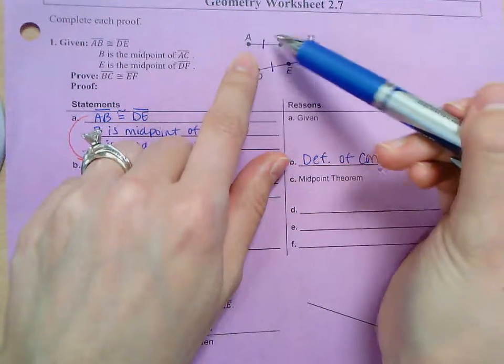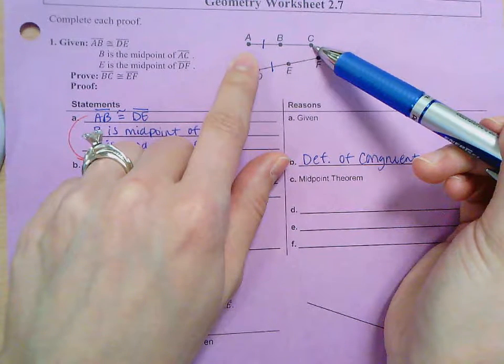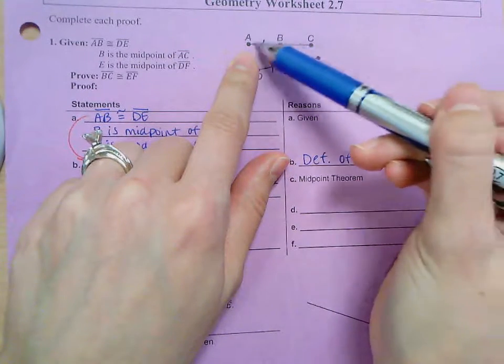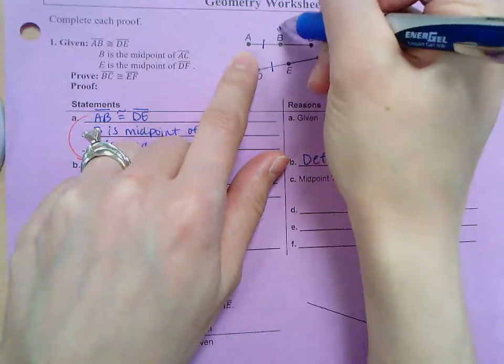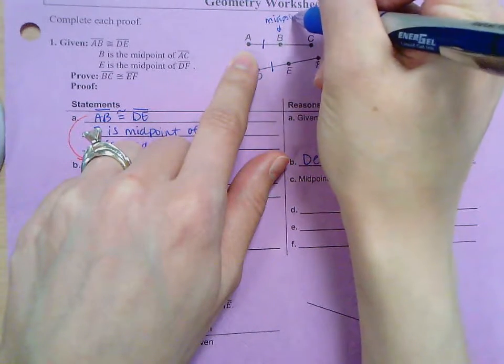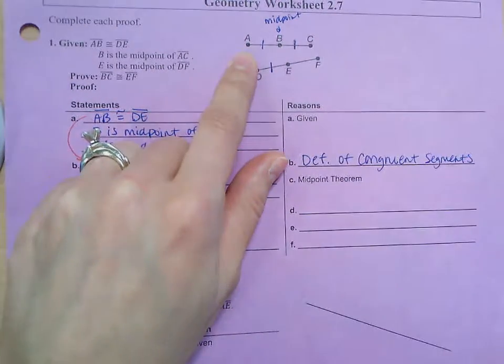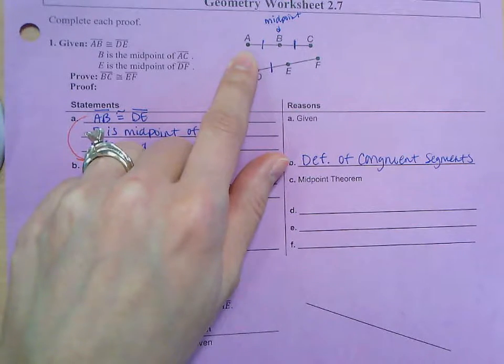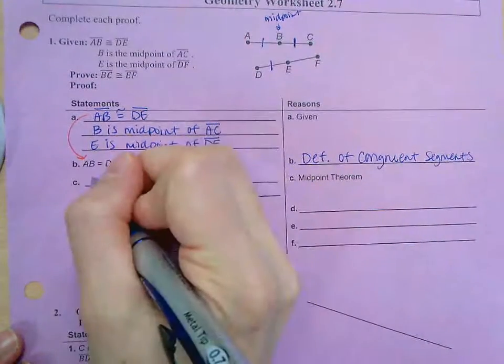Okay, I do know that AB plus BC equals AC. B bisects AC. We're getting there. Yep, AB is the same as BC. If B is the midpoint, then I know that AB is the same thing as BC. A midpoint bisects a segment, cuts it in half. So that's the conclusion I can make.